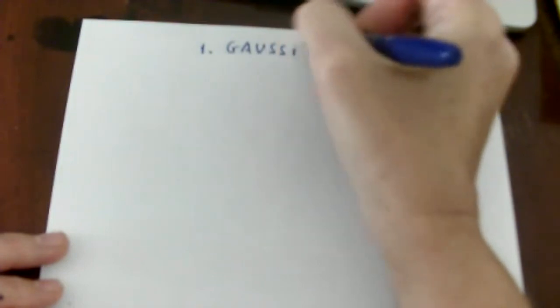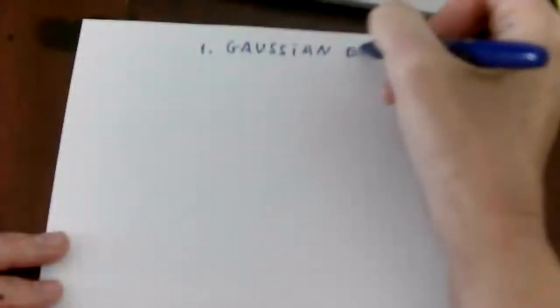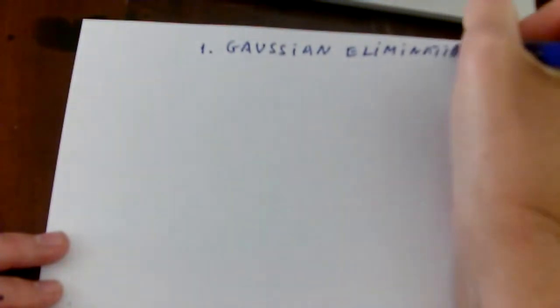Okay, hello everyone. This is tutorial 1, which is actually a review of the material studied in the previous course of linear algebra. My intention is to discuss 3 topics with you today. The first topic will be the solving of systems of linear equations by Gaussian elimination method. This has been the first and the biggest topic today.